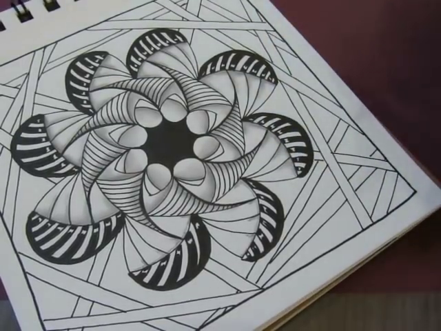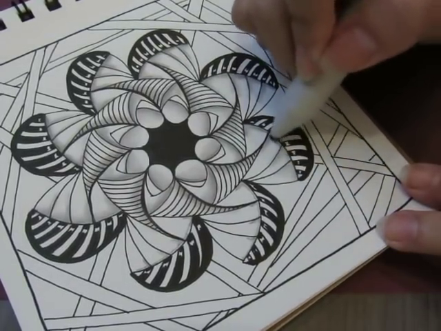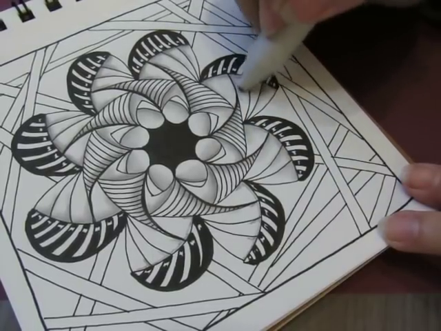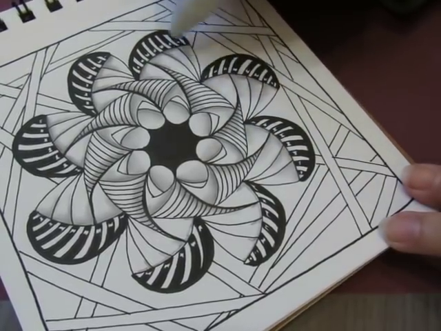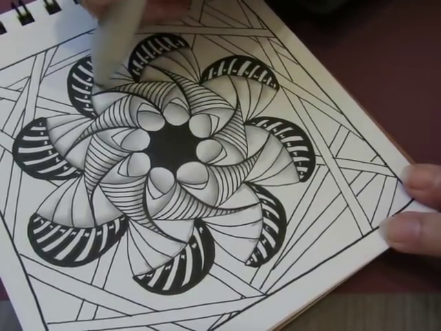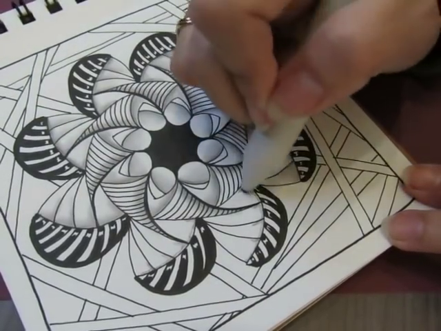I want a softer smudge. My other one gives me a softer smudge. Come back here and give me a little bit softer of a smudge here. Okay.